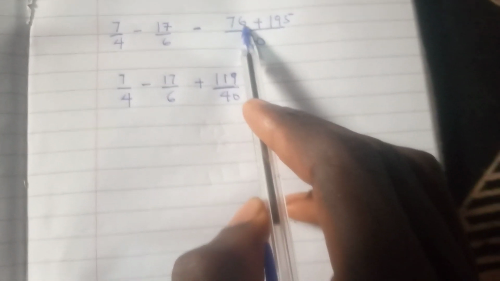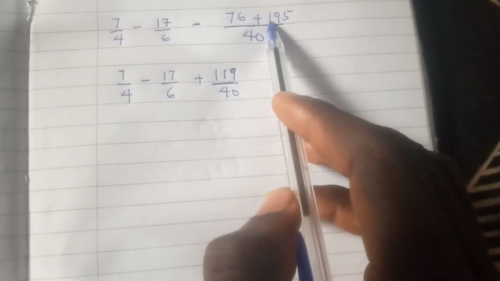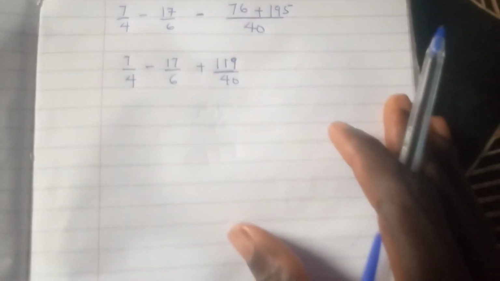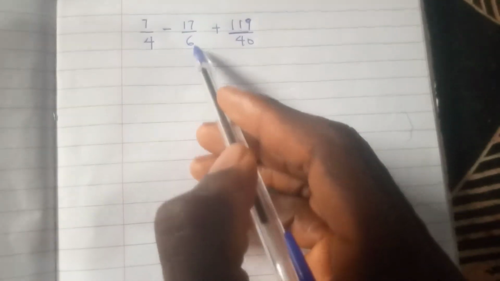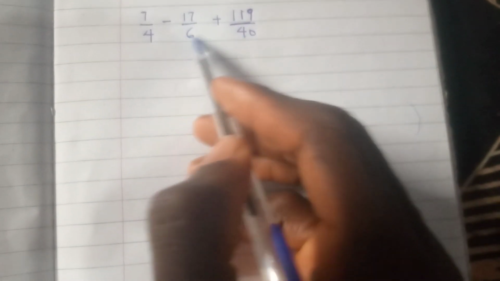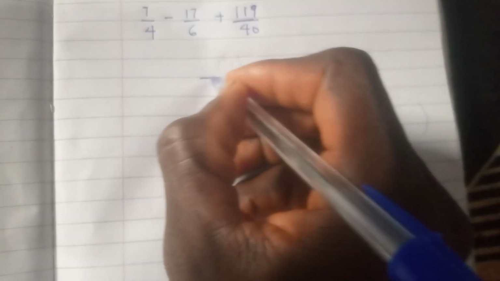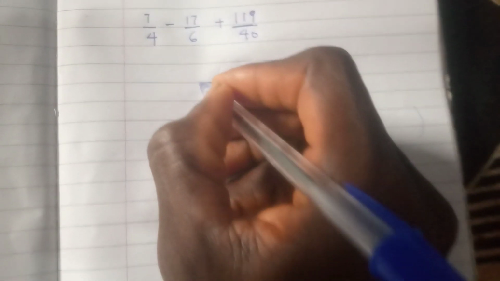So instead of adding these two, the negative affects this 76, which is going to be negative 76 plus 195. So from here again, we continue. So we find the LCM for these two. For that, we can use 120 as the LCM.